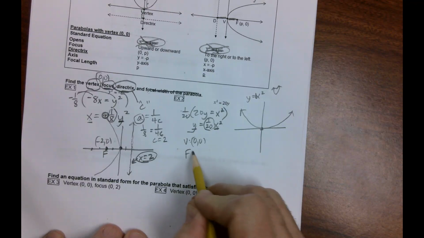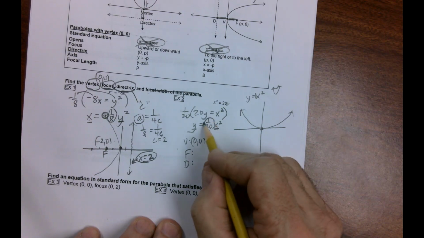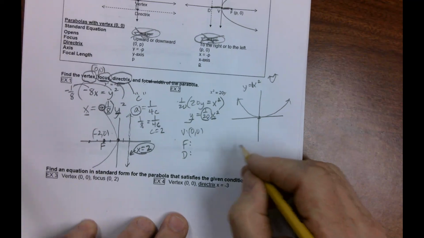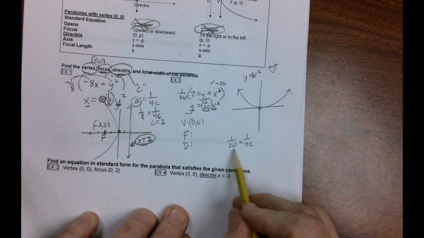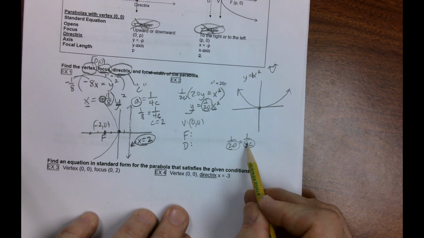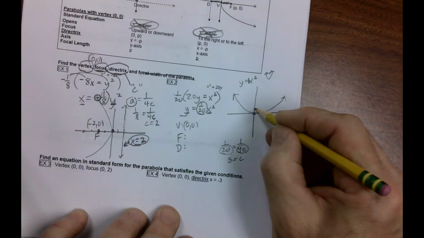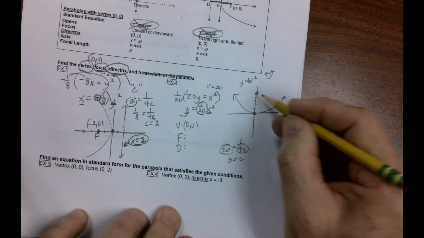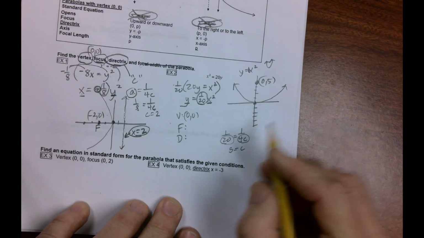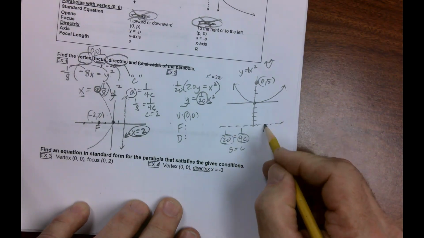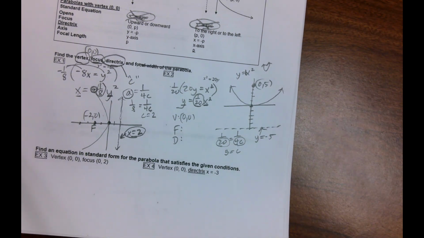What's my focus? What's my directrix? Well, we got to find C. We know that formula, A equals 1 over 4C, so 1 over 20 equals 1 over 4C. We can just look at these two things need to be equal. So 4 times what is 20? C is 5. So I need to go up 5. There's my focus, 0, 5. Down 5. And that's y equals -5. All right, let me pause.